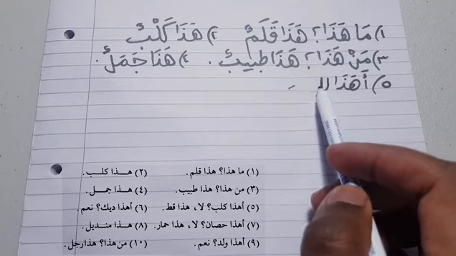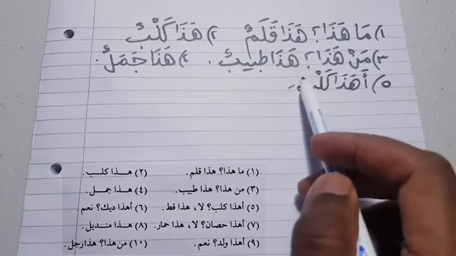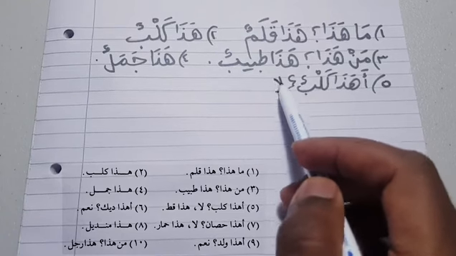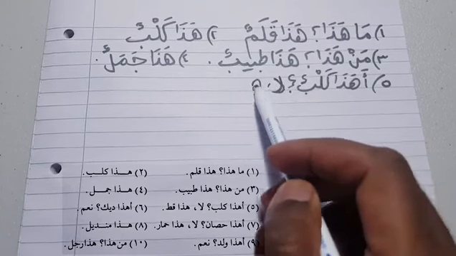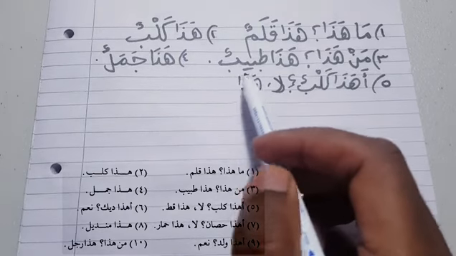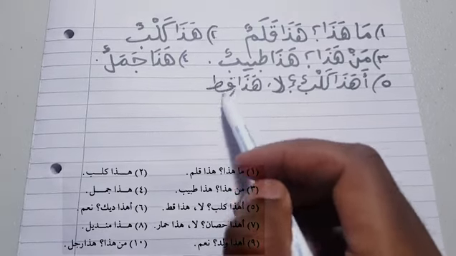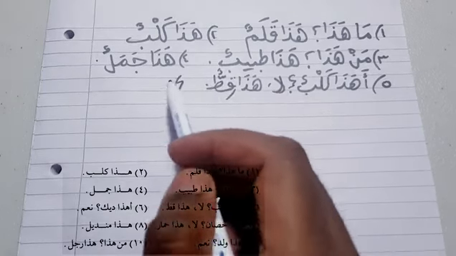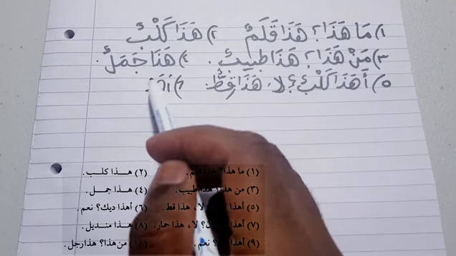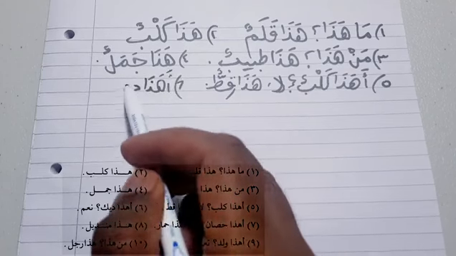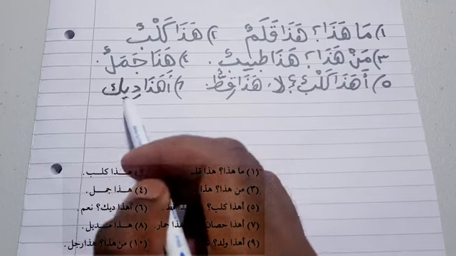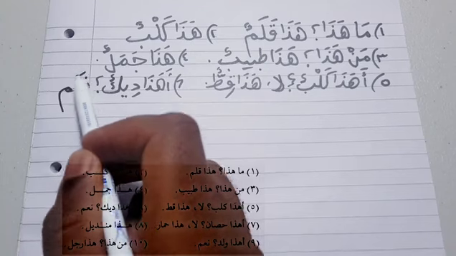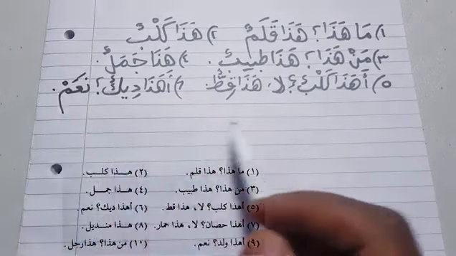أهذا كلب. Is this a dog? The answer is لا. هذا قط. This is a cat. Number 6 says أهذا ديك. Is this a rooster? The answer is نعم. Yes, this is a rooster.